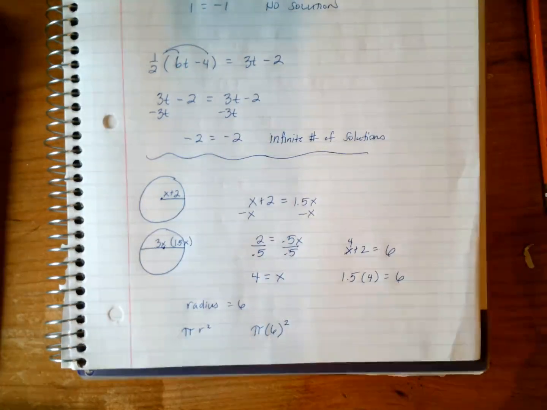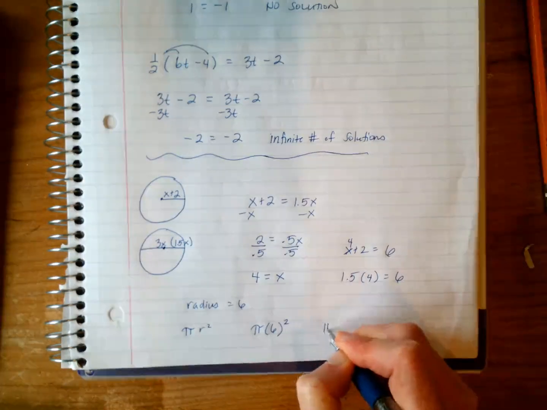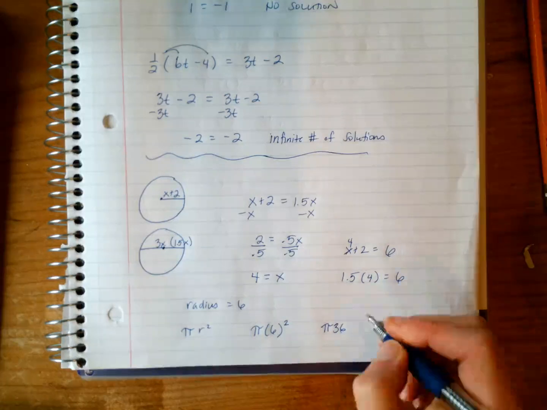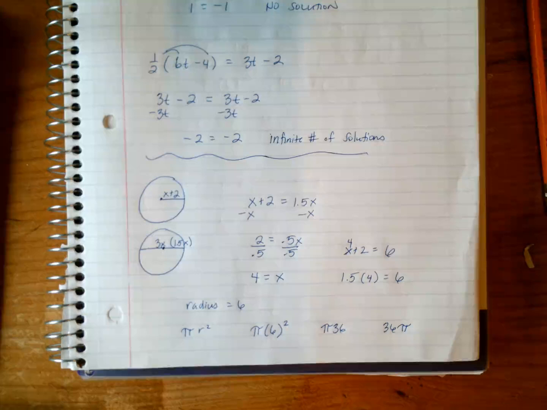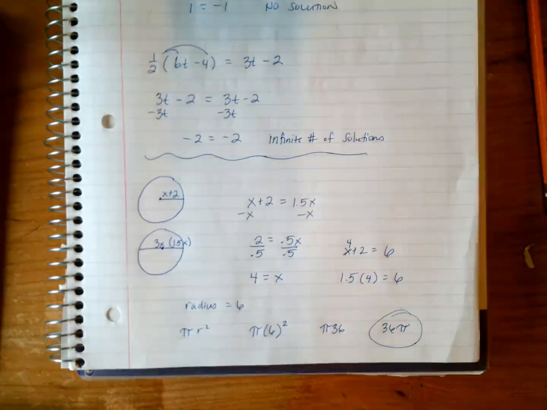You do that first according to PEMDAS using your exponents. So you would end up with pi and 36, and then of course they would refer to it as 36 pi. So the area of this circle, in regard to just getting a formula to solve for it, would be 36 pi. And then of course you would plug in your 3.14 from that. But we just need to get the formula for this one.